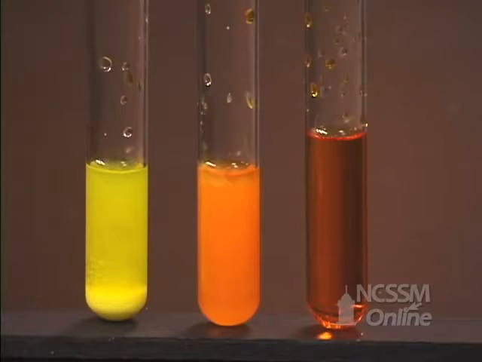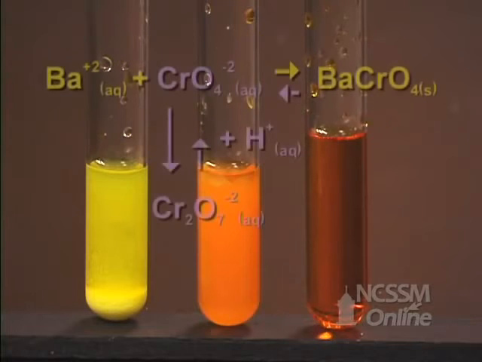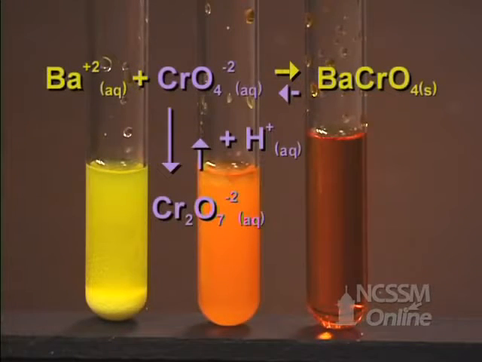This indicates that the equilibrium lies very far towards the dichromate side and only a small amount towards the chromate side. When we add acid to the third tube, it shifts the equilibrium in the reverse direction and decreases the chromate ion concentration to the point where no barium chromate forms.